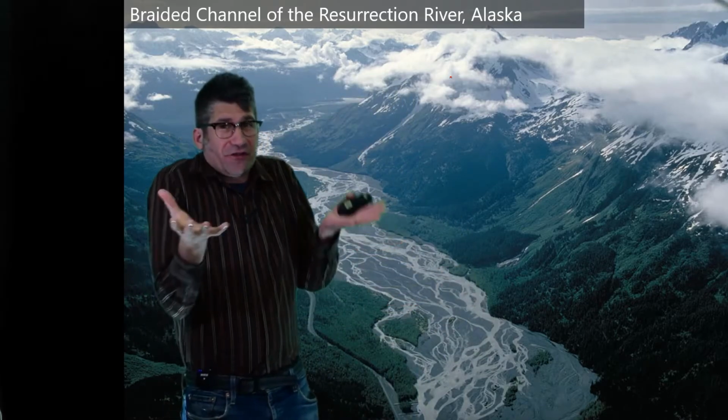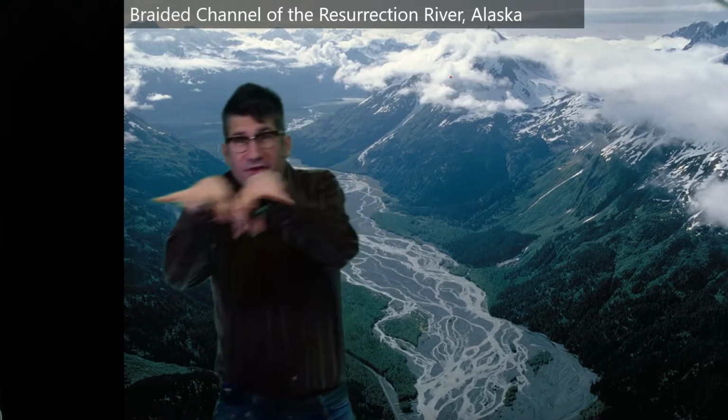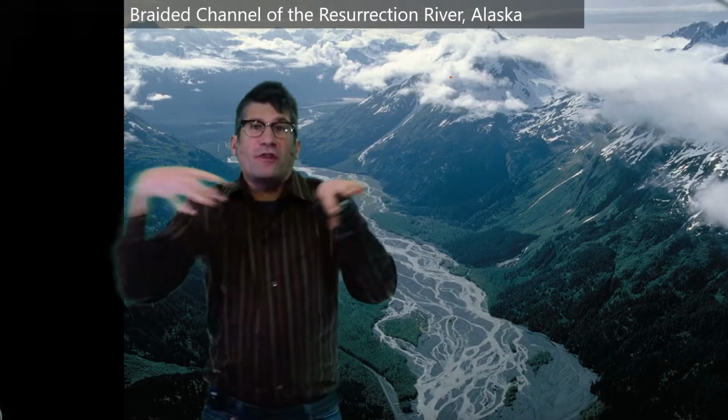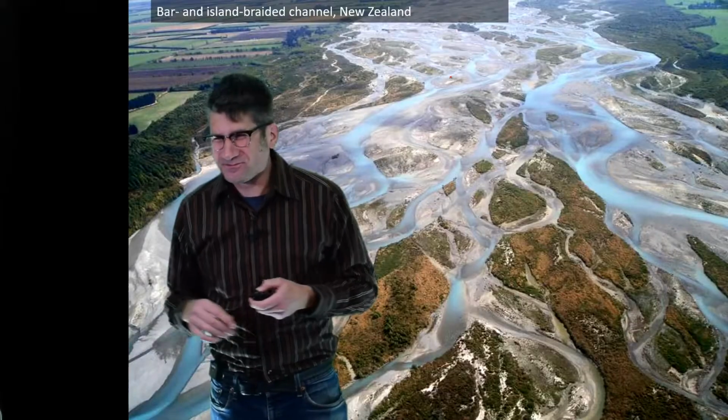And this should clue you in a little bit to where we often find braided channels. We find them in relatively steep mountain environments where we have a lot of sediment supply. So you can think about a braided channel as essentially choking in its own sediment, and it's so filled up that the stream is just kind of flipping back and forth as it's trying to move all this sediment downstream.